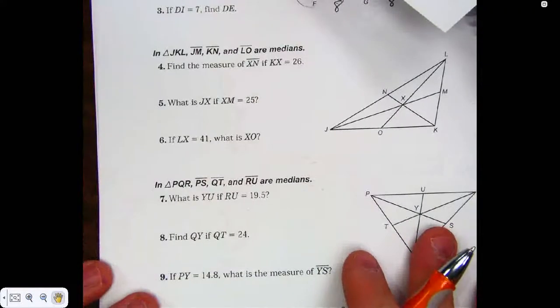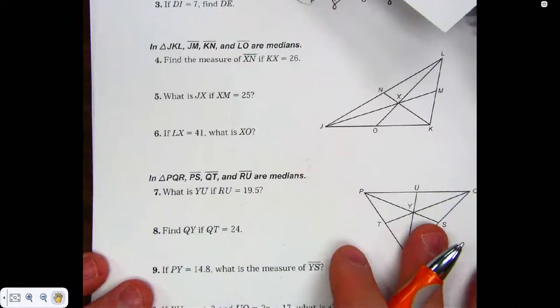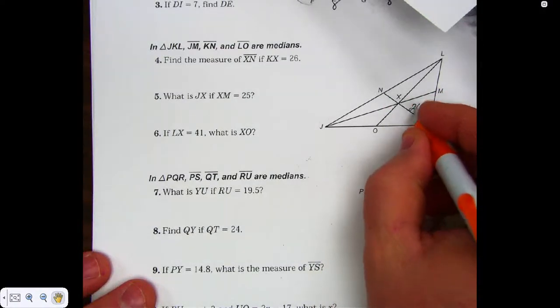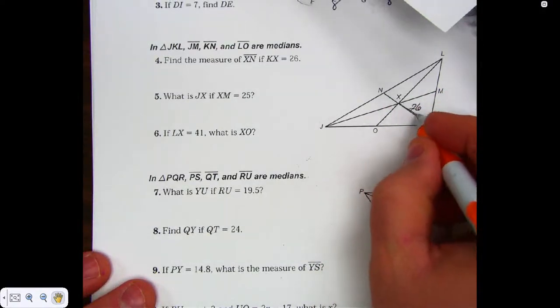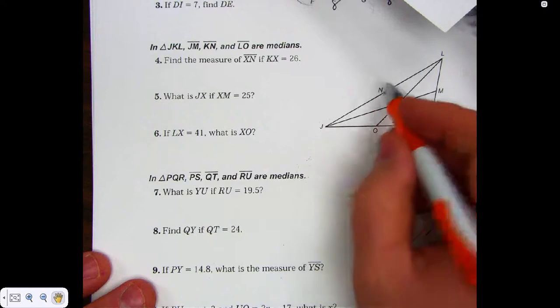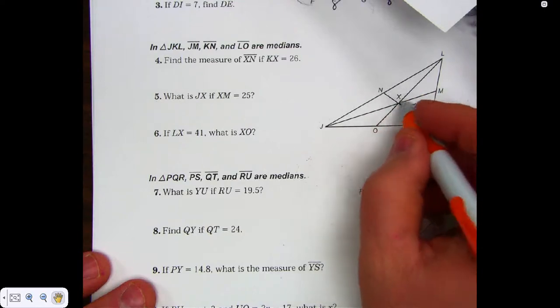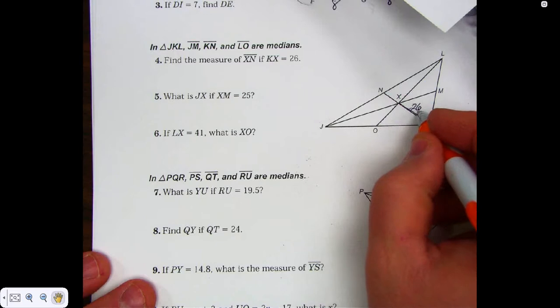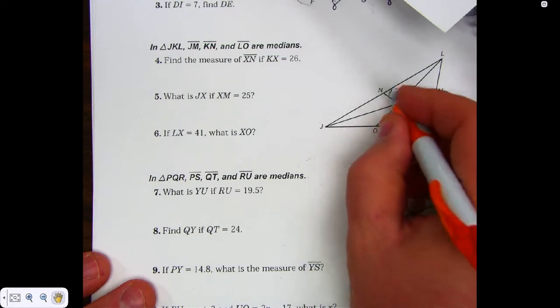Now we're getting into the ones I was doing up there. Okay, find the measure of XN if K to X is 26. So that right there is 26, right? What's X to N then? Is that the smaller part or the bigger part? And it's always half the bigger part. So what's it? 13.